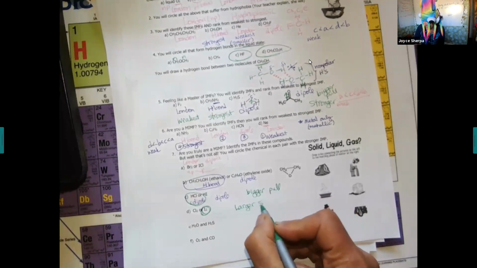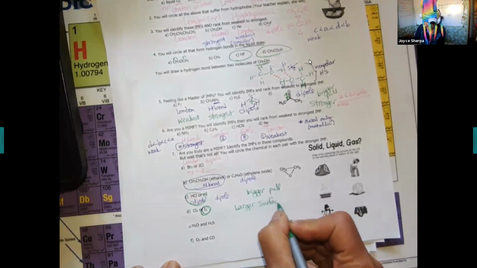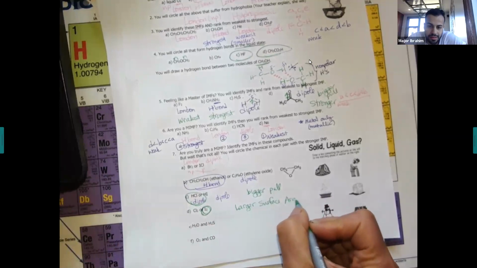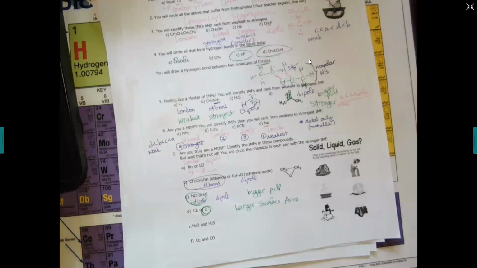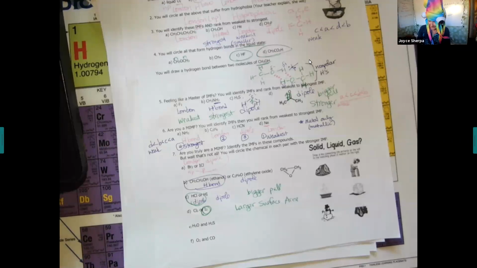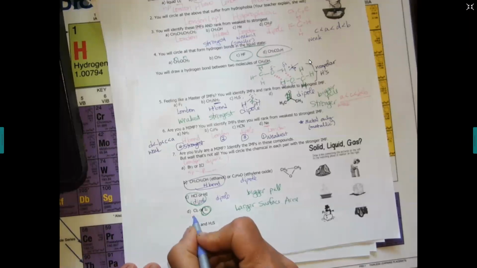So this is the question I have for you all. Why on D do I pick the larger surface area, but on C I pick the one with the bigger pull? Because once you can answer that, then you've got it. Because D is non-polar? On D, there's no pull. Exactly. Was that Michael? Yeah.